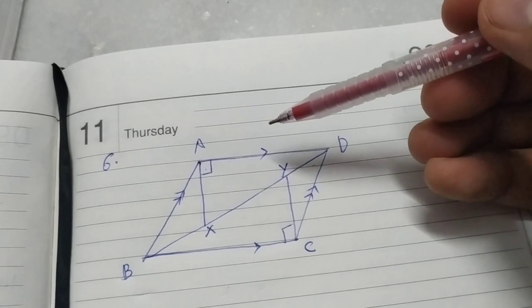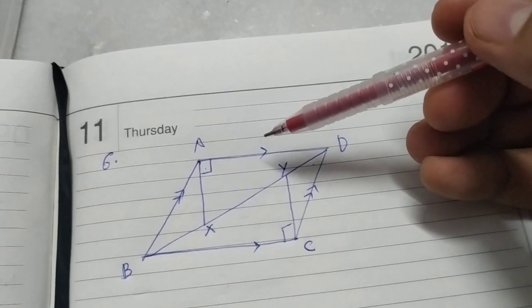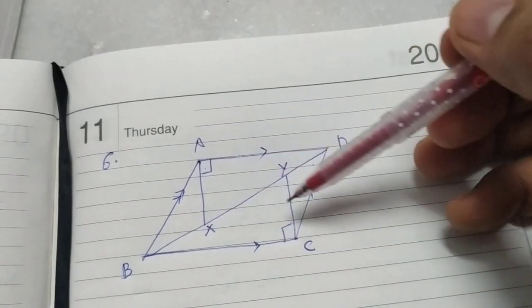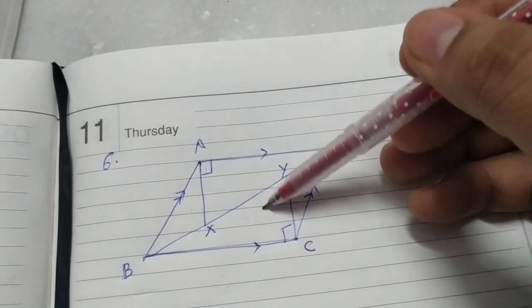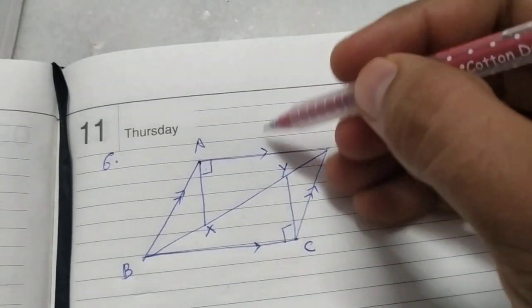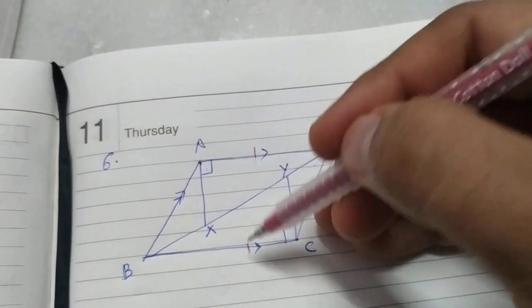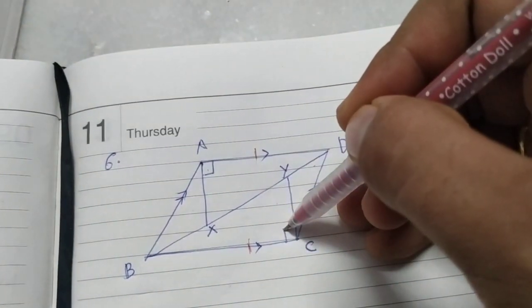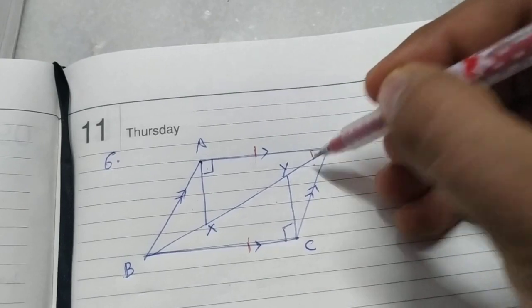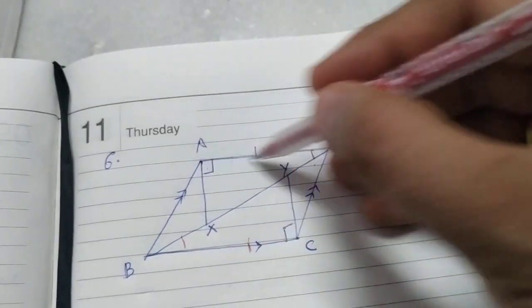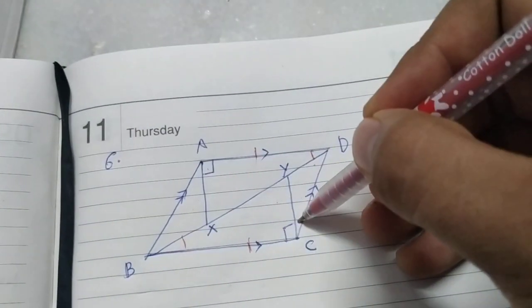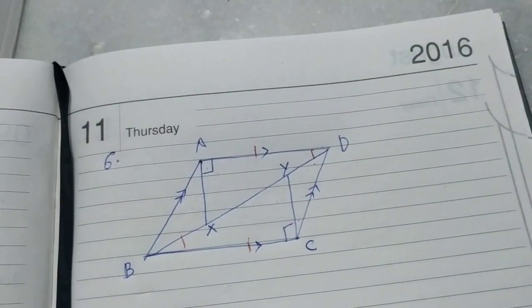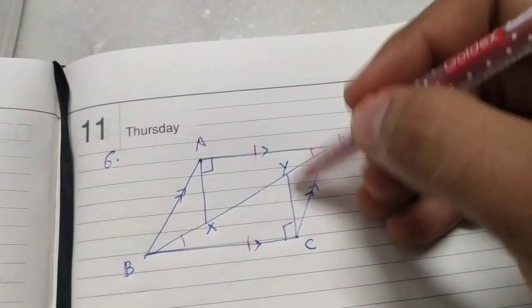That means I have to take two triangles. Now I can take these two triangles, but let me try these two. What do we have here? I've got side equal to side. Opposite sides of parallelogram are equal, of course. 90, 90, so angle is equal. I need one more thing. How about this angle equal to this angle, alternate angles? So ASA test of congruency. So by CPCT, they are equal. Proved.